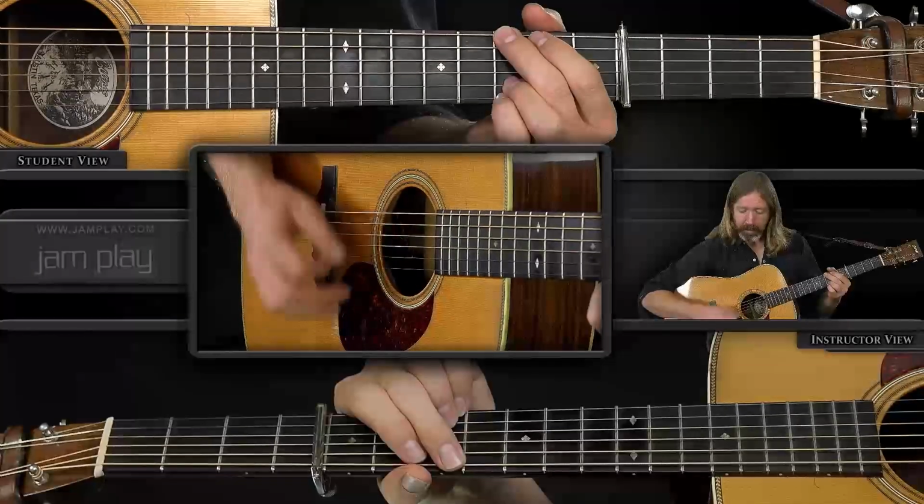Variation number 2 is a little less syncopated and a little busier. This might be the kind of thing you do when you go to the chorus, when there's a change of feel in the song. Sounds like this.